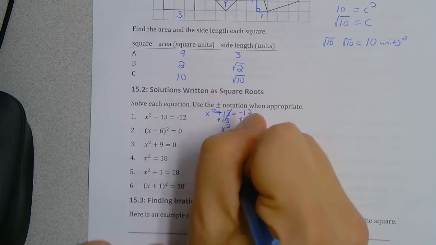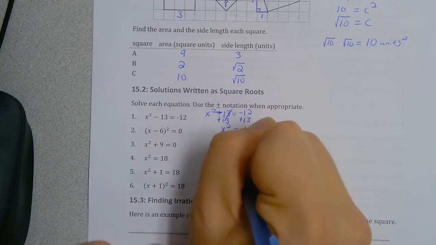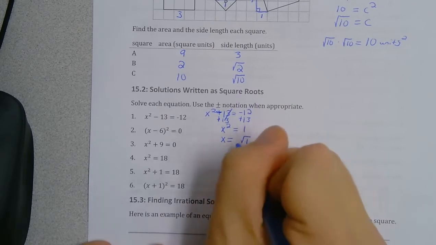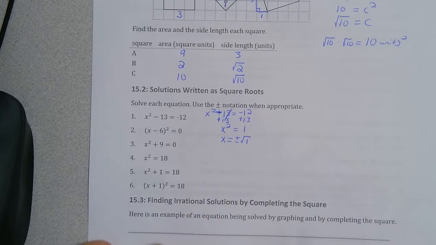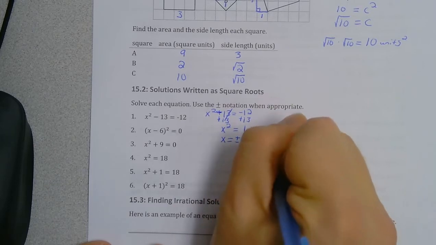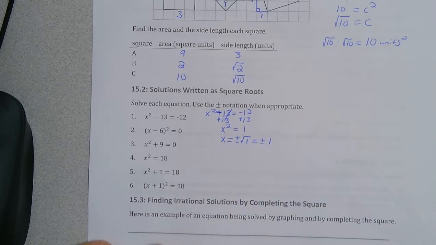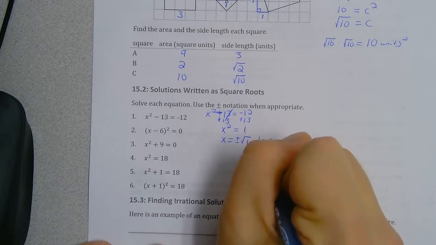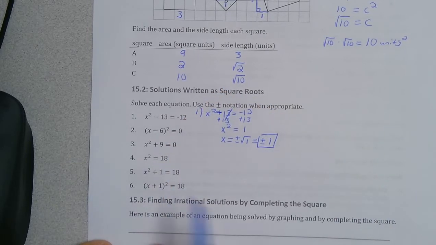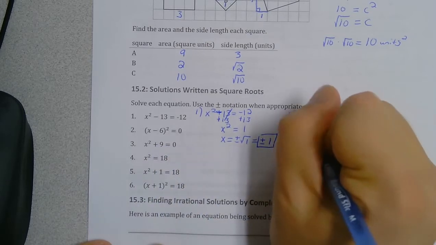And then taking the square root of both sides, I would have x equals the square root of 1. And then I do have the plus or minus because I could have the positive square root of 1 and the negative square root of 1. And the square root of 1 is 1. So this is going to be plus or minus 1. So there's my final answer for number 1. Then I'm going to work through number 2.